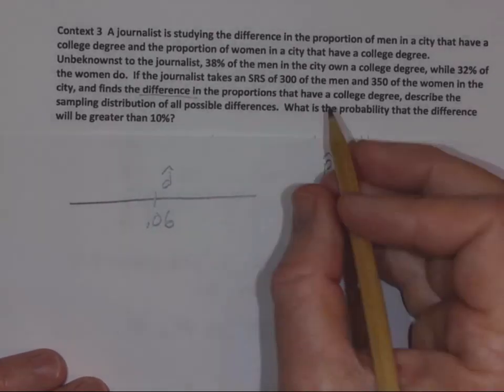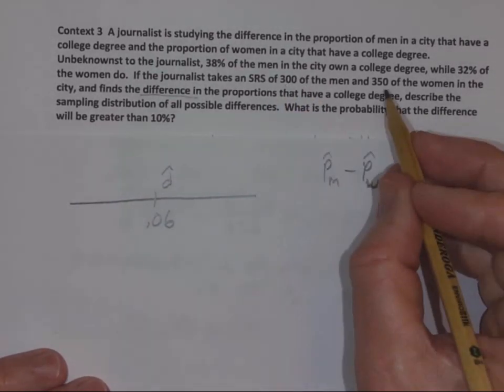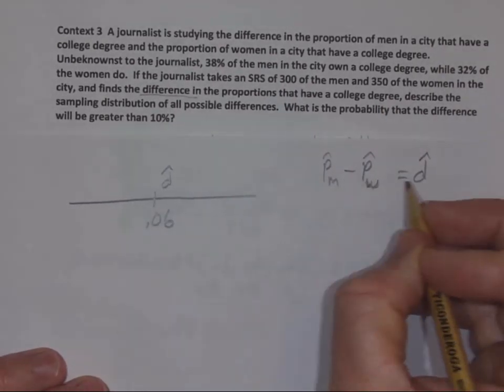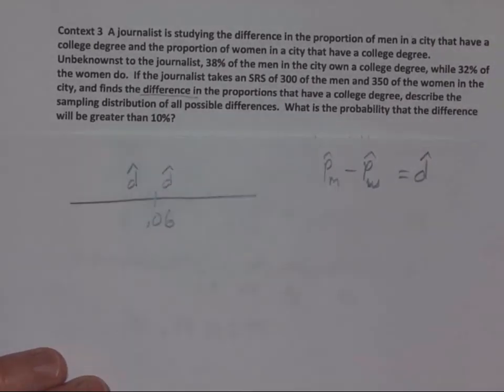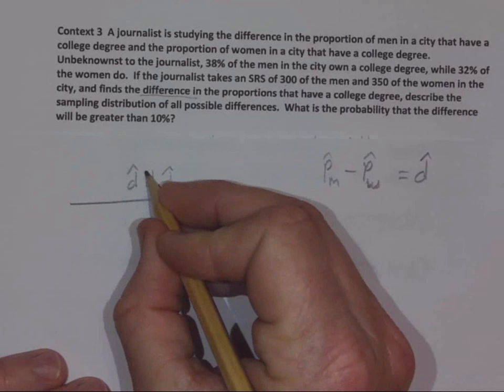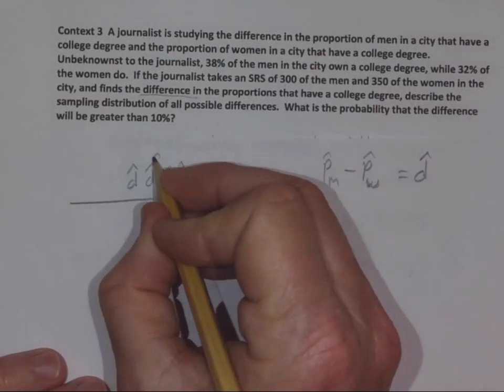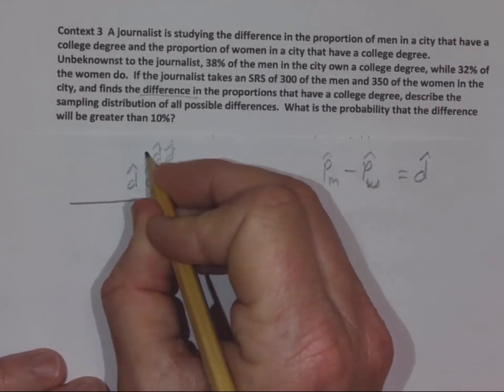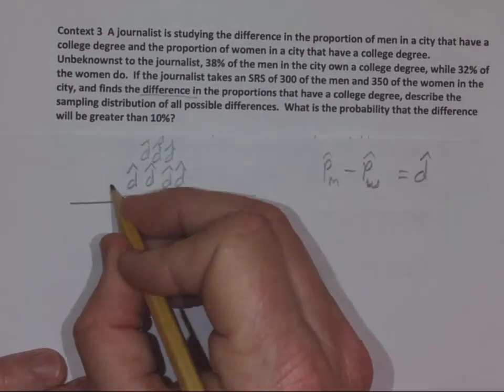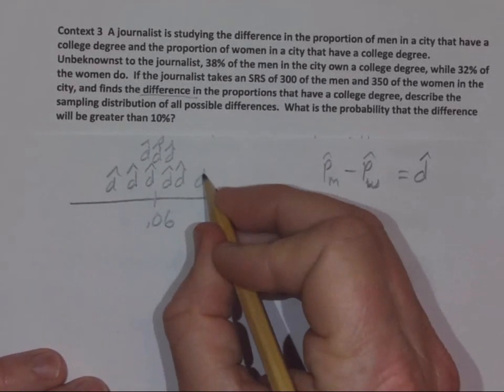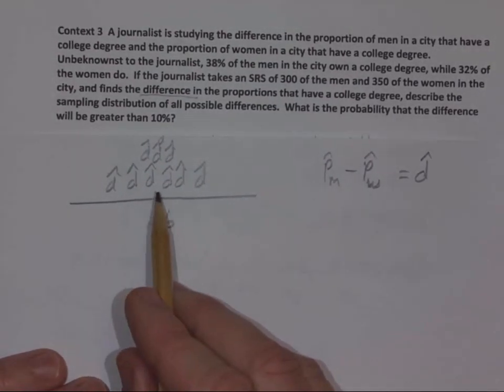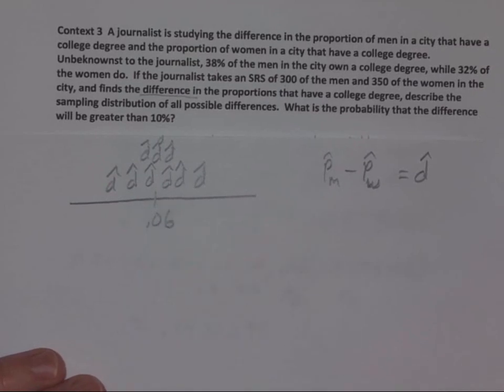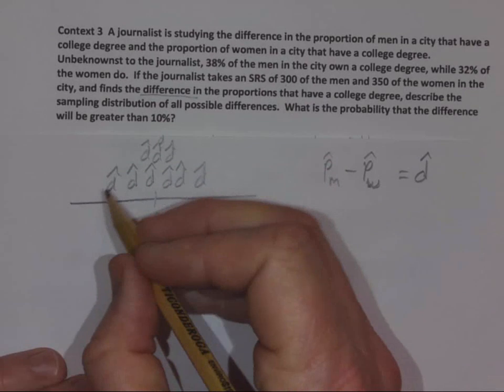If he takes another sample of size 300 men and another sample of size 350 women and finds another difference, he'll get another difference. And if he keeps doing this, theoretically for every possible sample, and gets all of these differences, you know what we call this family of differences? That's right, a sampling distribution.